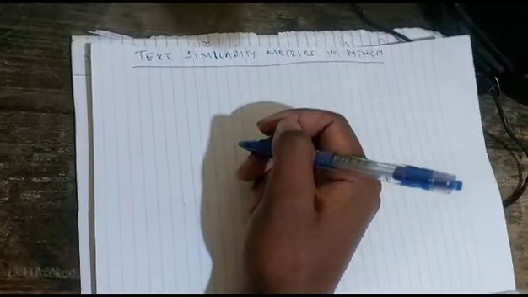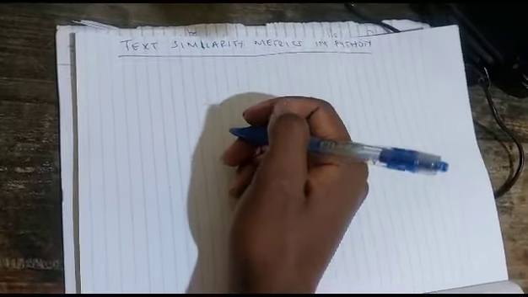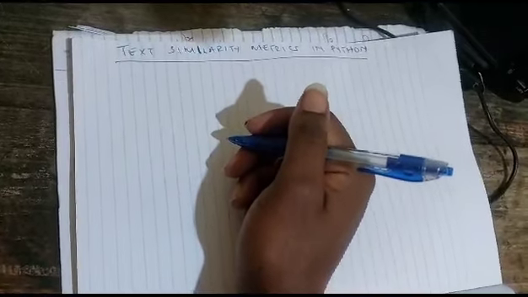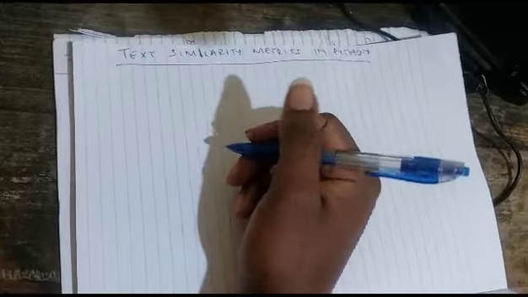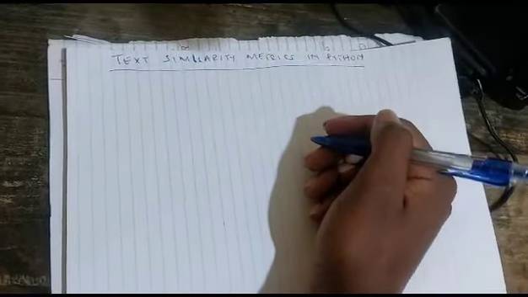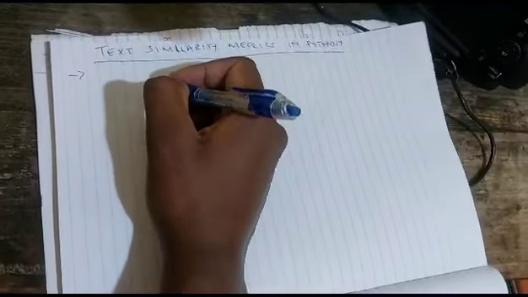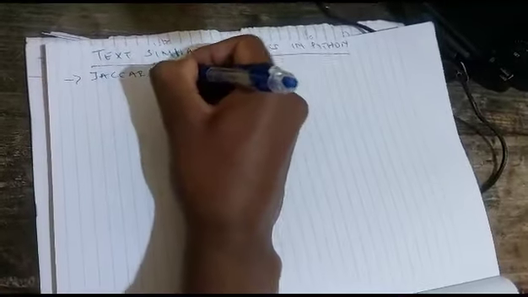Hello, we are going to talk about text similarity metrics in Python. If you are given two sentences, you may be wondering how similar those two sentences are, or how similar the words in those two sentences are, or we can say how similar these two documents are. The first metric we are going to look at is called the Jaccard similarity.